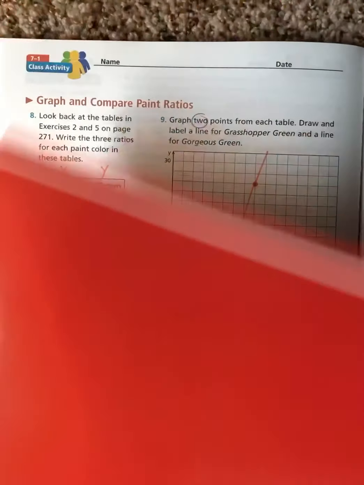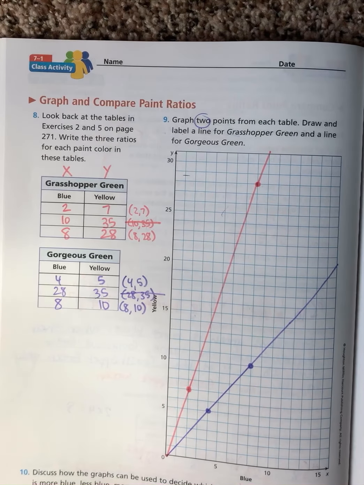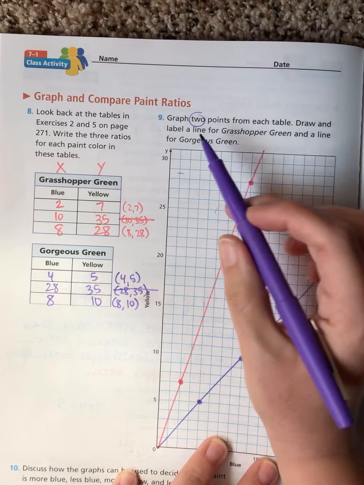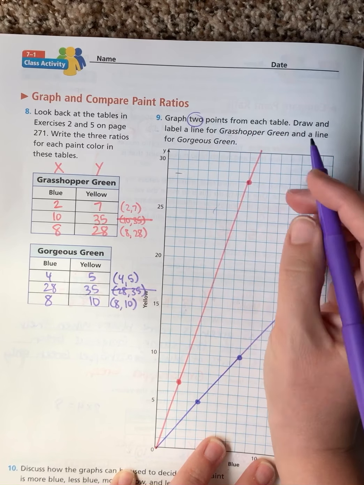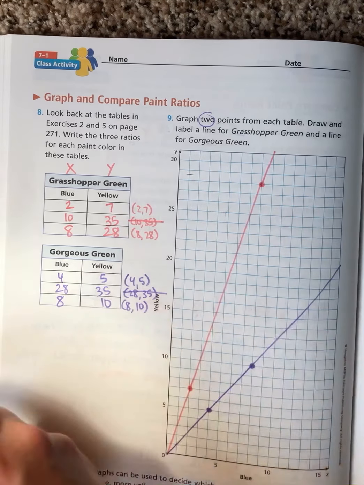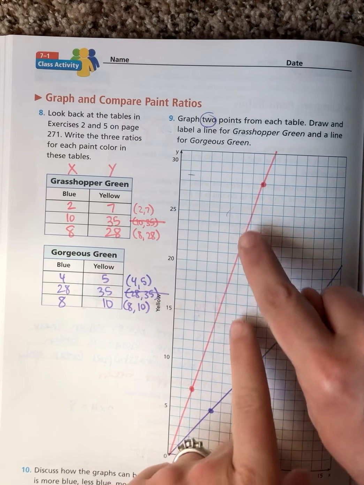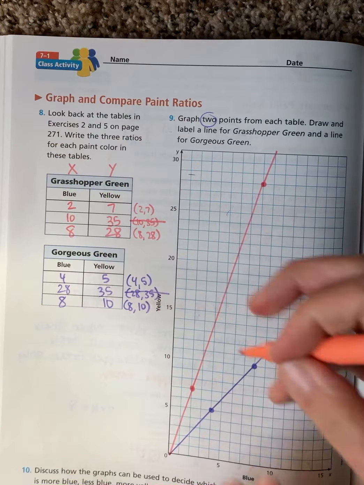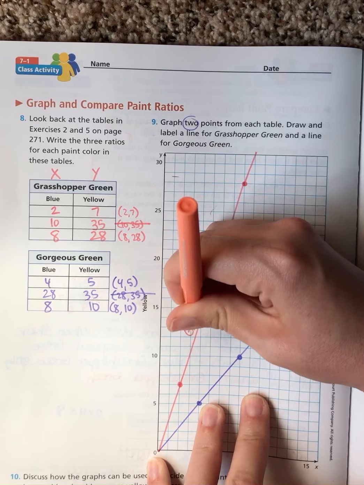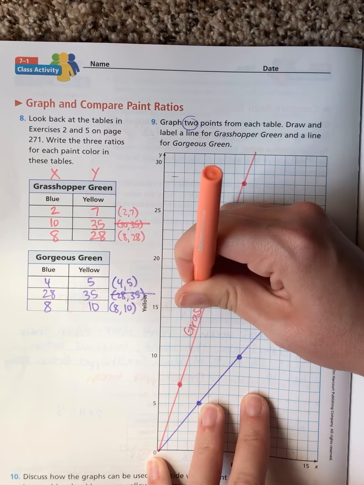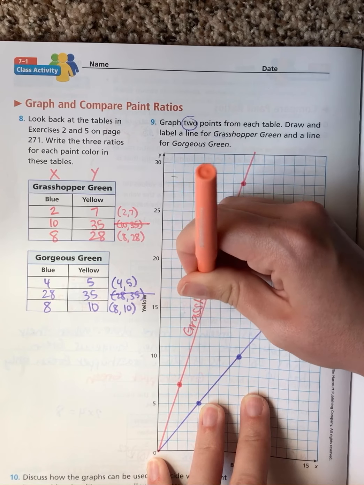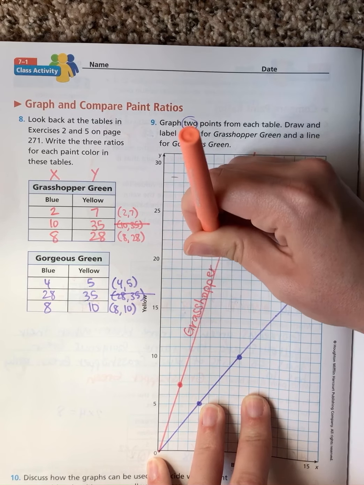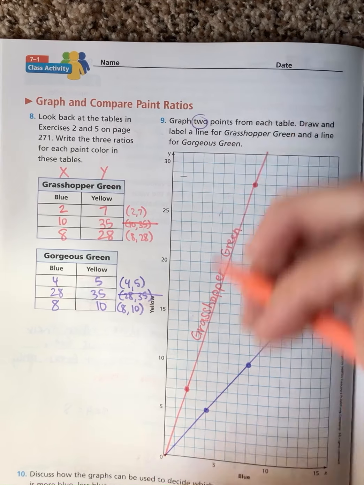There we go. And now I have the graph. It says draw and label a line for grasshopper green and gorgeous green. So I need to go ahead and label these. My first one, the pink one, I remember was the pink color right here. It's grasshopper green. So I'm going to label that so I don't forget that this line is showing grasshopper green, because I will probably forget which one is which.